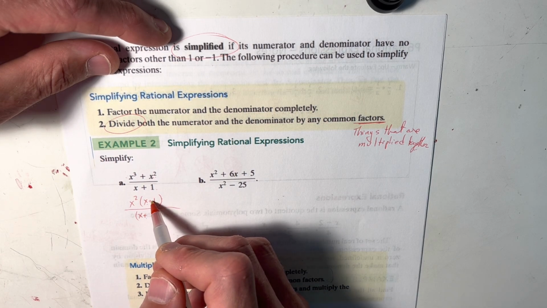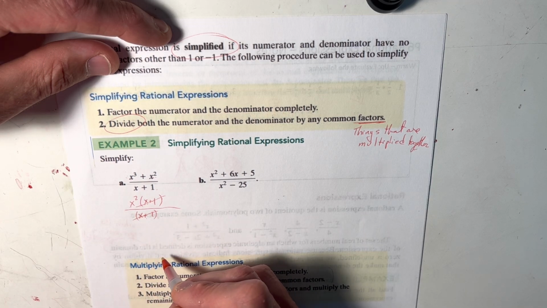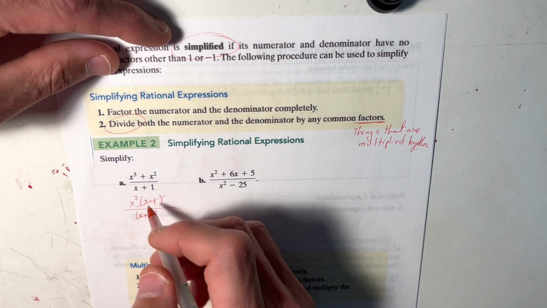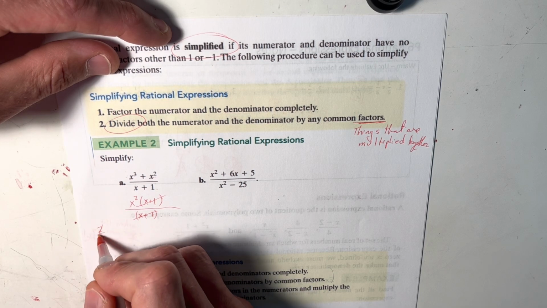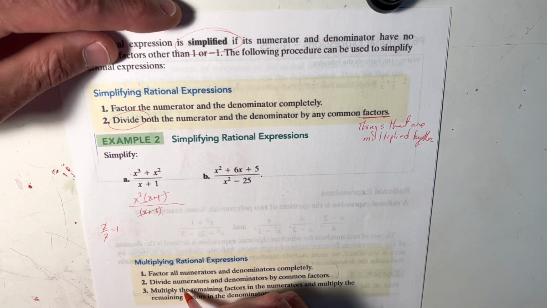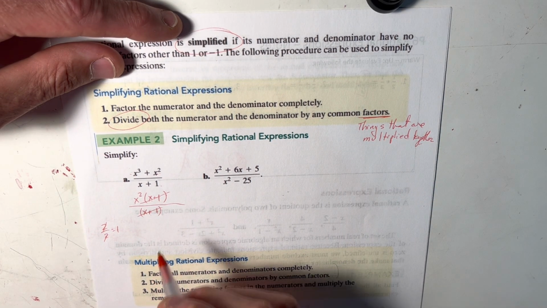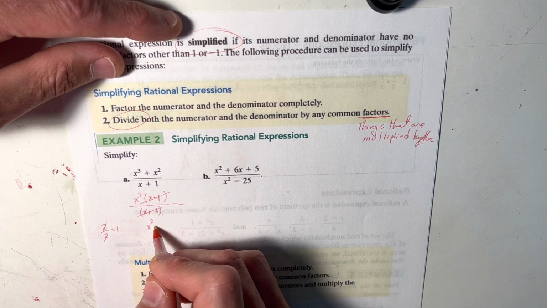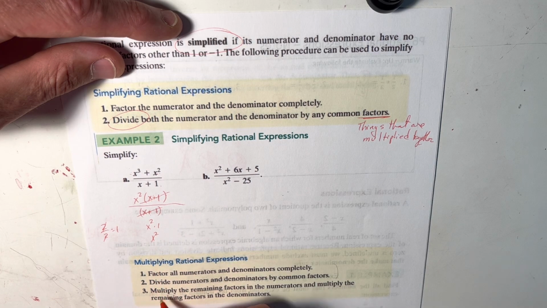Well, x plus 1. And what happens in this situation is they both get divided out and they both reduce to 1. Just like if you had, in another example, 2 over 2, right? Those would both reduce, and that would equal 1. Well, in this case, they both reduce to 1. So they kind of go away in that we don't see them anymore, because really what this turns into is just x squared times 1, which are these two things here, or we just write it as x squared.